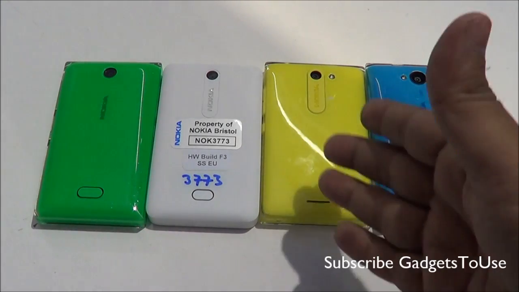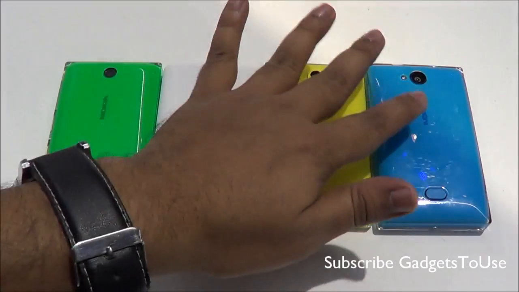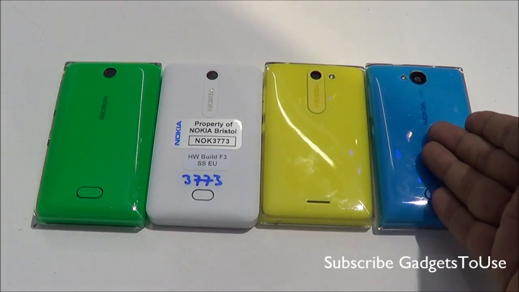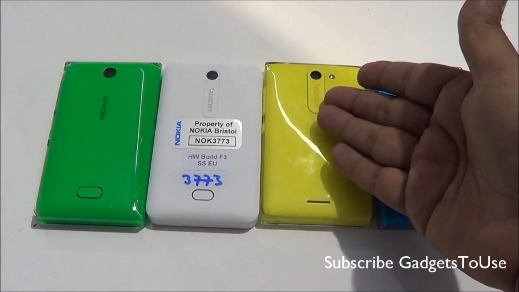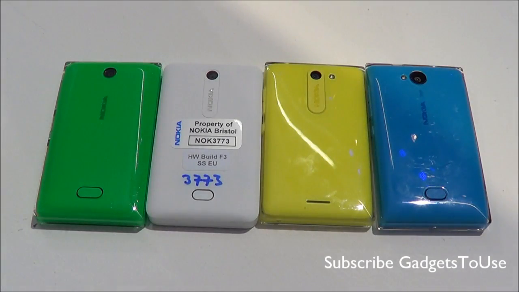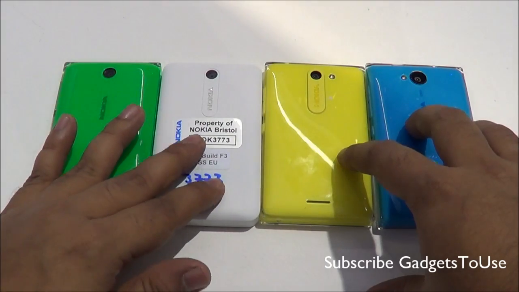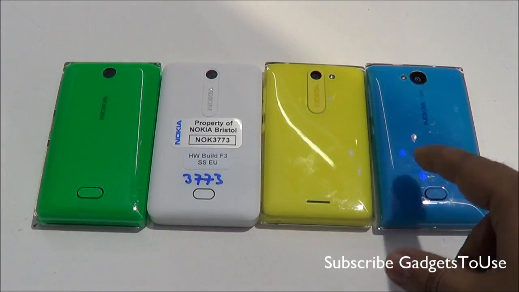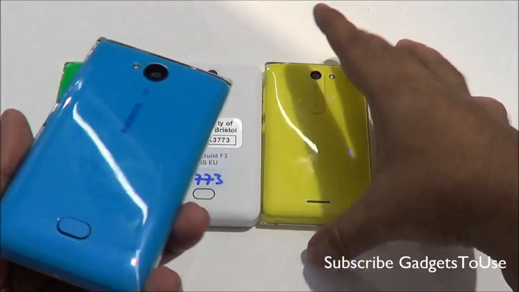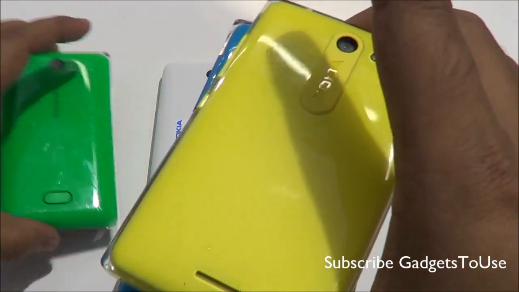But again, you get a better camera on these devices, at least on these two, and then you get 3G support on this one. You get better camera with LED flash on this one, and the overall look and feel is quite premium on all of these three as compared to this one. But the finishing is not too good, because it will get the fingerprints and scratches very easily, which you can easily notice on all of these three.